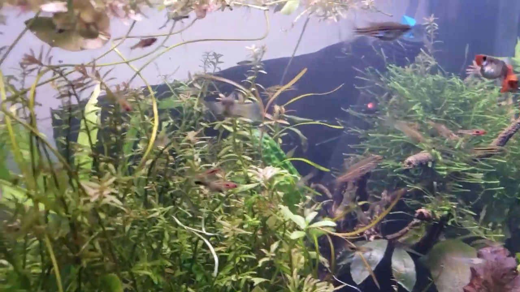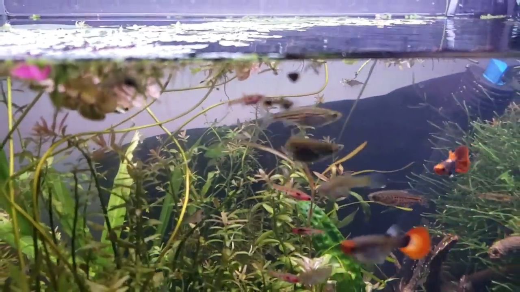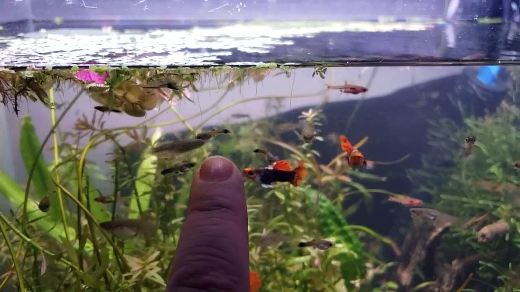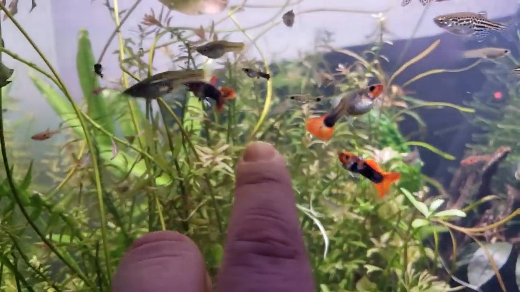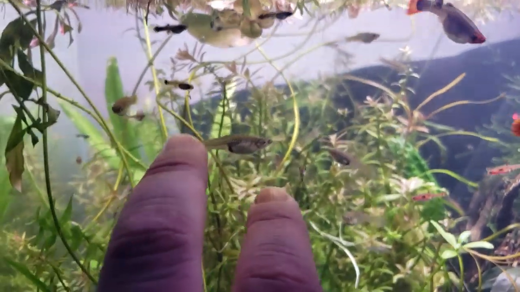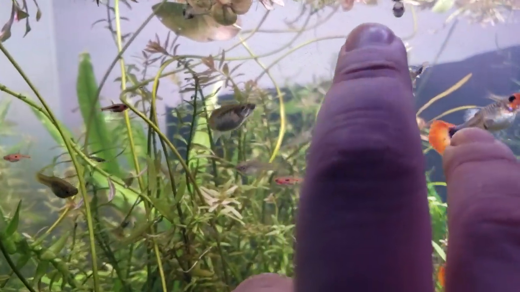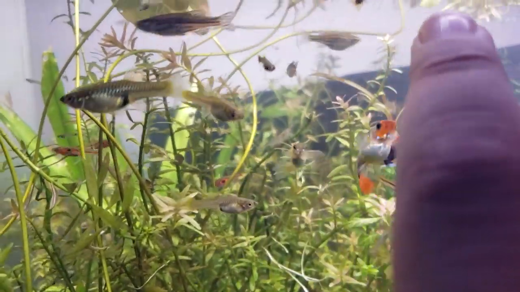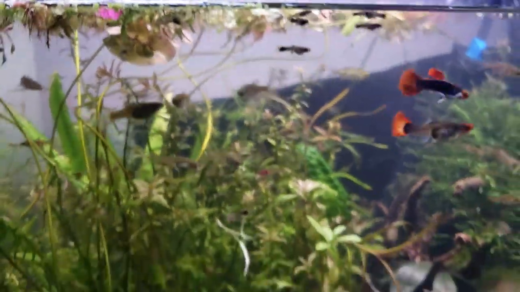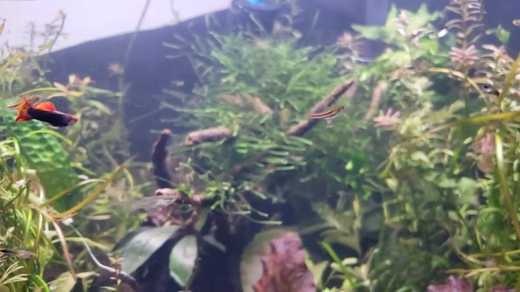So that fin, that anal fin, you can see whether it is just a little triangle, like on this one, or whether it is a little stick, like we're going to see on, let's find one that'll hold still. Like this one has more of a little stick. So that's another way to tell.